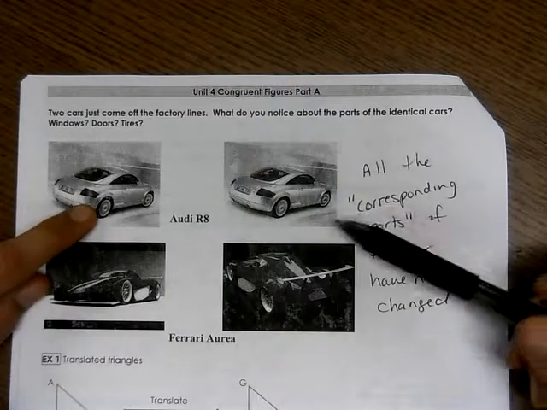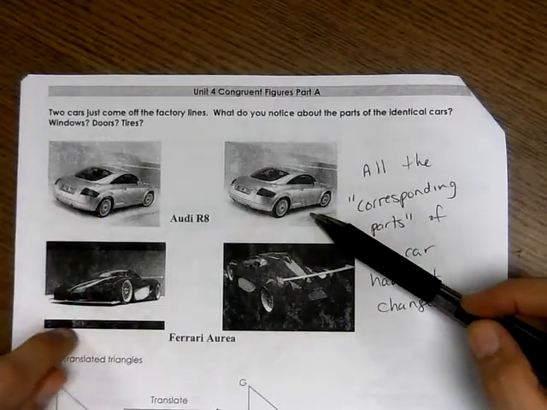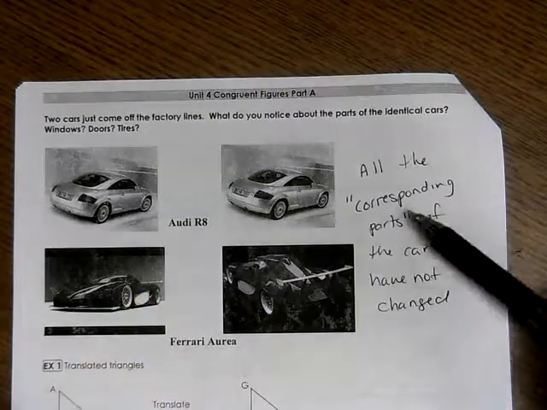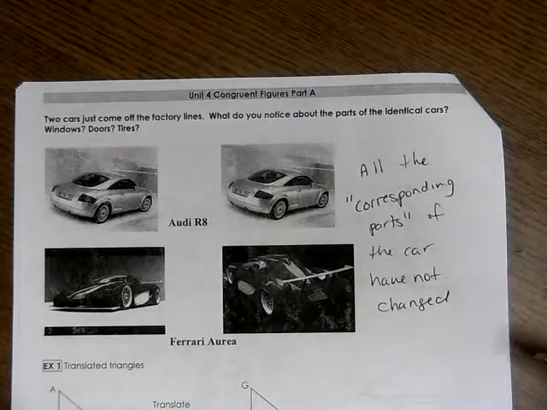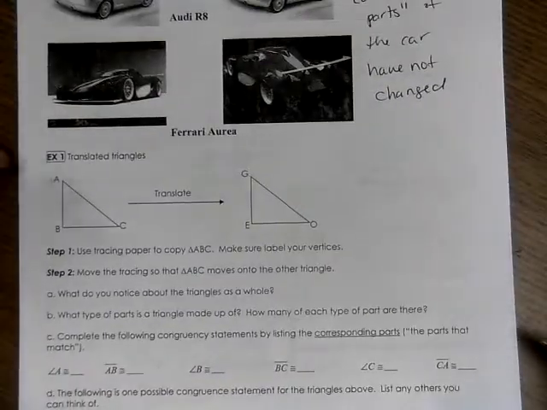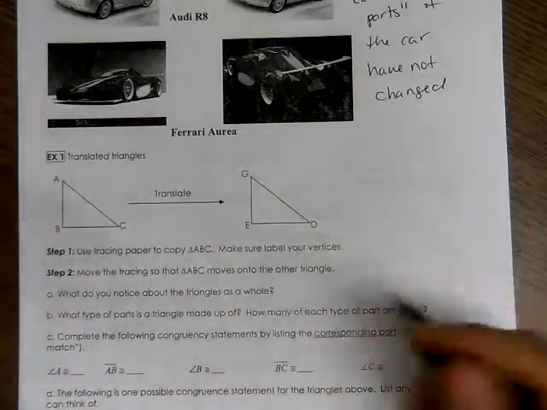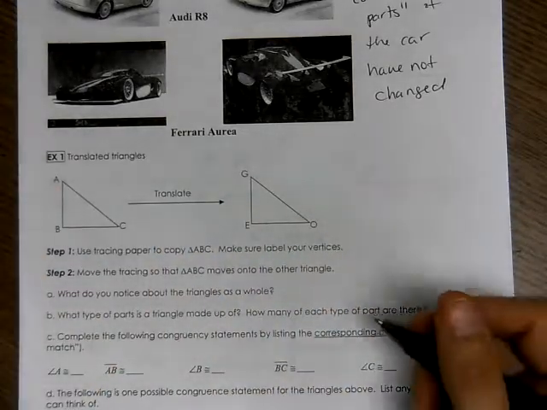Like a tire in here is still a tire over here. The spoiler on the back here is still the spoiler on the back there. So all the corresponding parts do not change. So when you're looking at congruent figures, if you're looking at two things here like ABC and GEO, all the corresponding parts have to be the same.